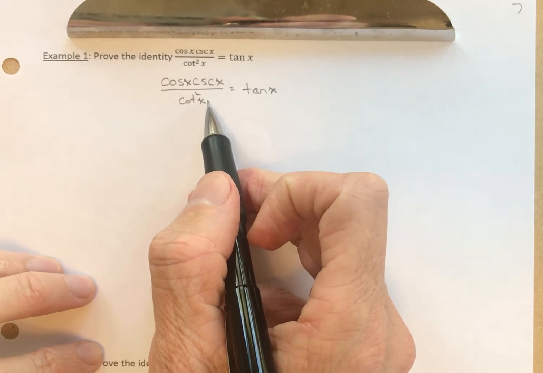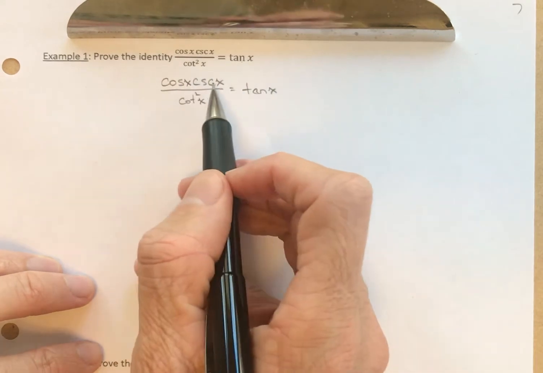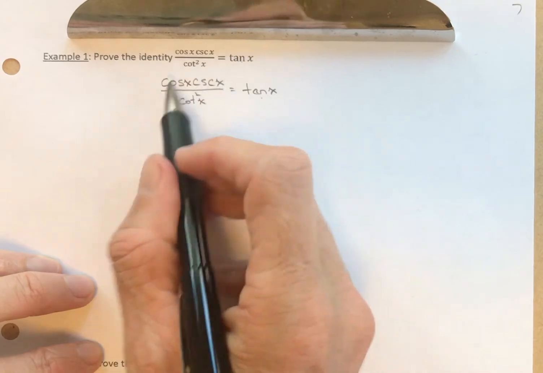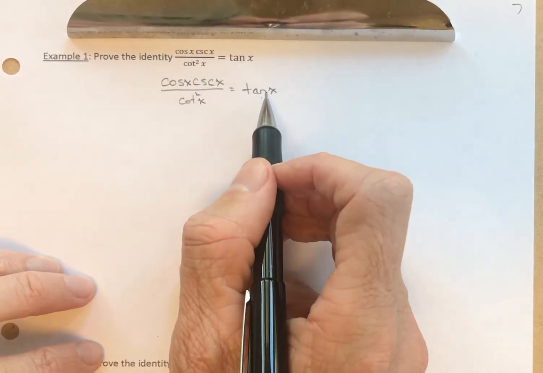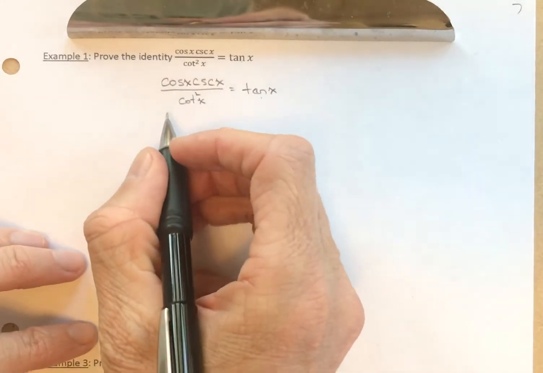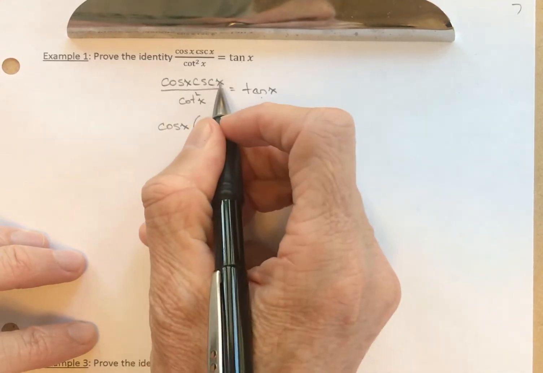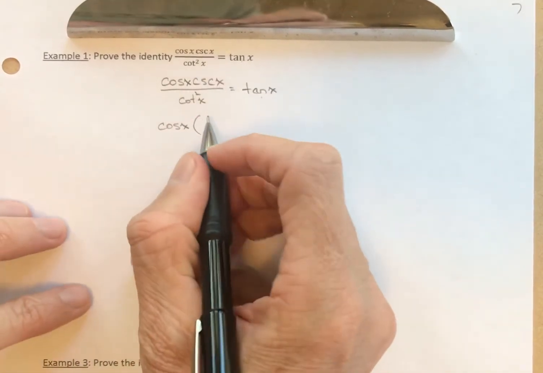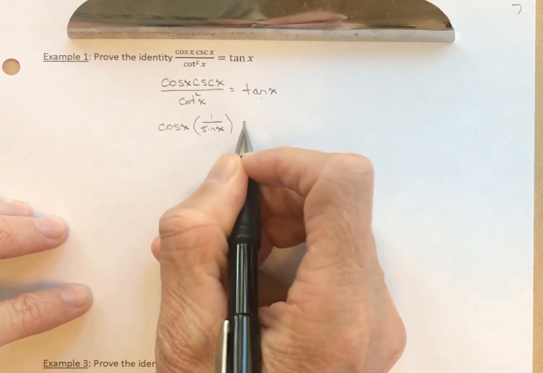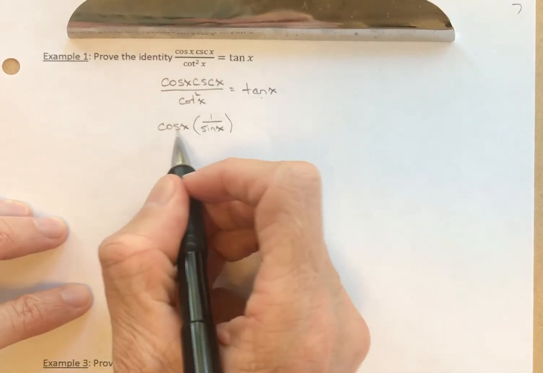I'm going to take a stab at this by rewriting things as sines and cosines. I could rewrite the tangent, but I'm trying to make this be a tangent, so I'm going to leave it alone. That's just my thinking. The numerator would be the cosine of x times the cosecant of x, which is equal to 1 over the sine of x. That is an identity: cosecant is the reciprocal of sine.